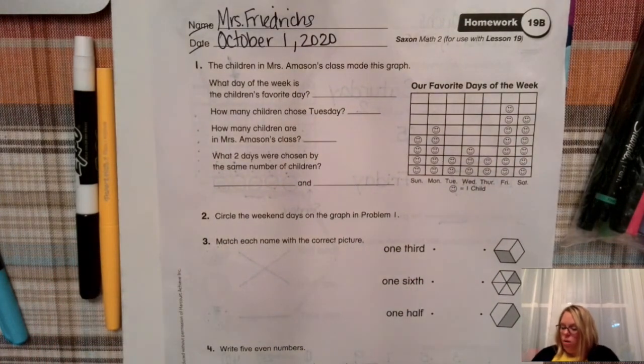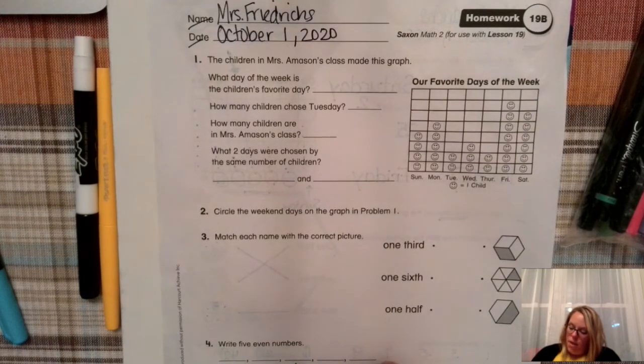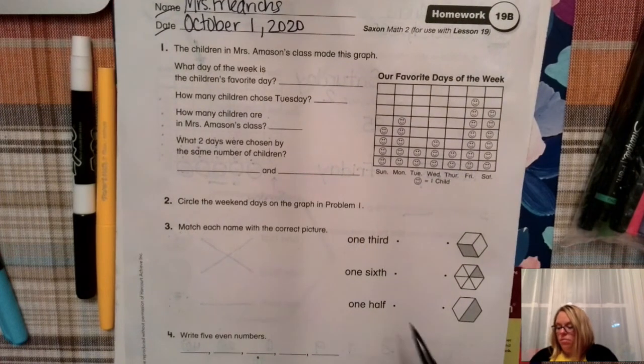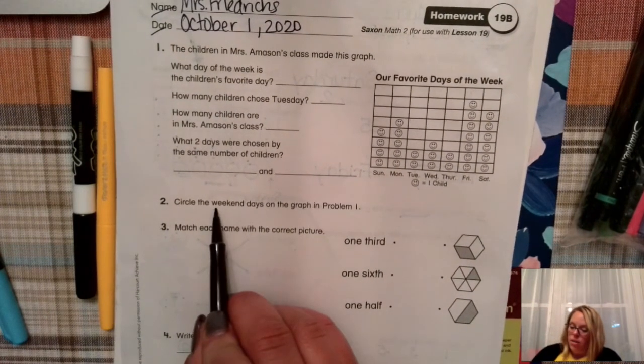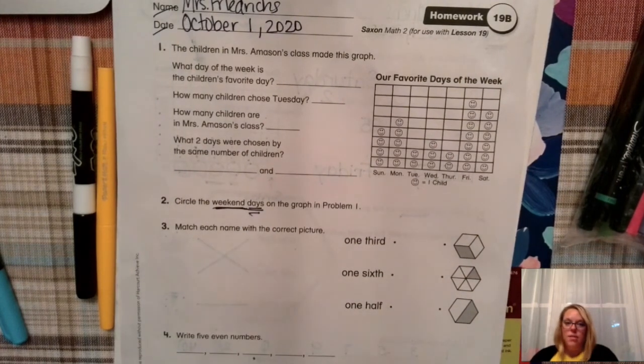October. Then at the bottom, you will need 4 colors out: green, orange, blue, and yellow. So make sure you have those. Here, it's the weekend days. Don't let that fool you. Weekend days.